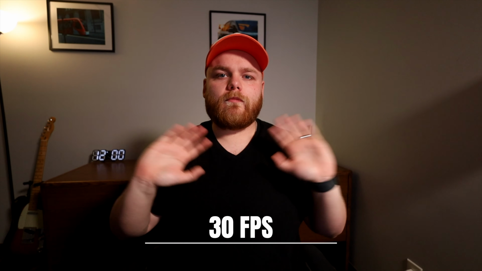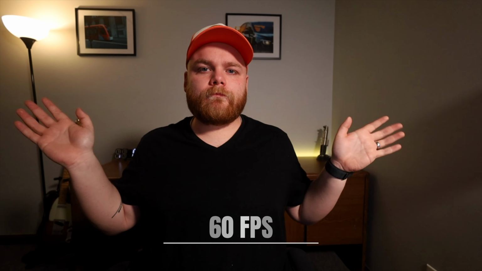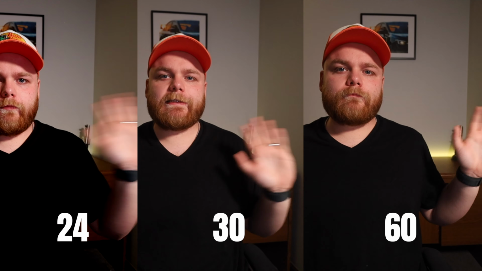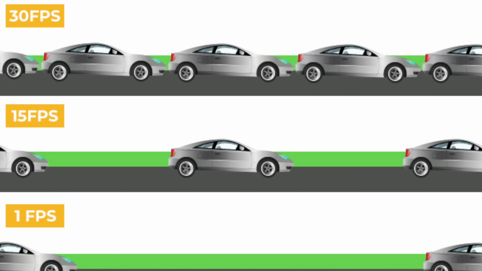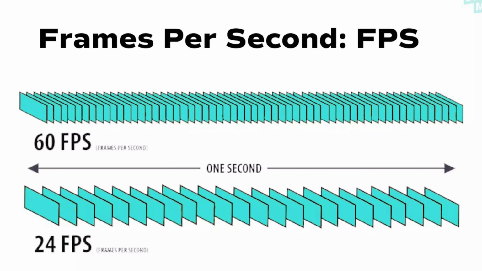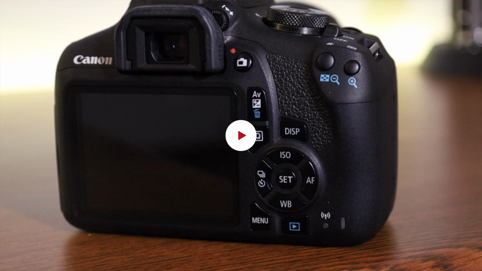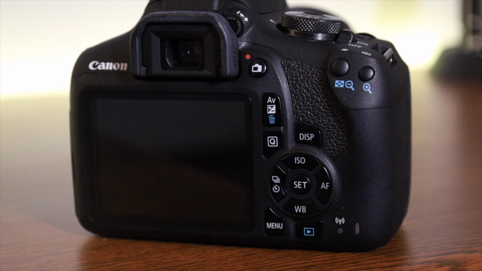So next, let's go over frame rate. Here are 3 examples to go over what different frame rates might look like. So frame rate determines how many frames per second, or FPS, your video captures. 24 frames per second is the cinematic standard. This is used in most movies because it has a natural motion blur. 30 frames per second is a bit smoother and is often used for TV and online content.